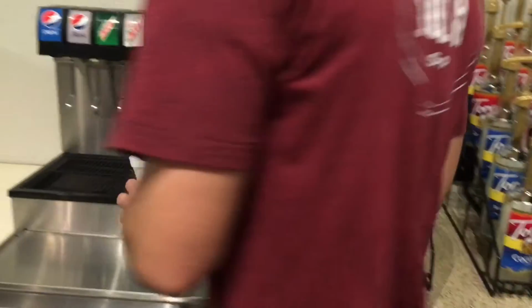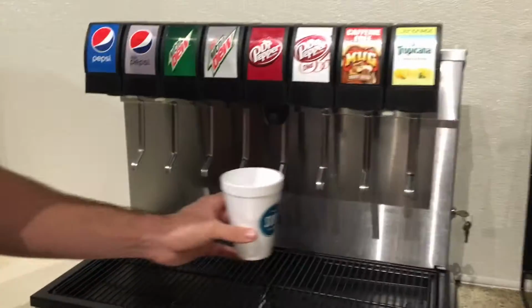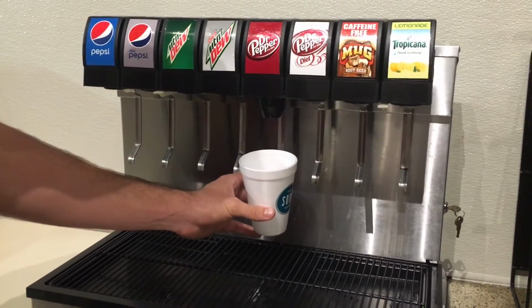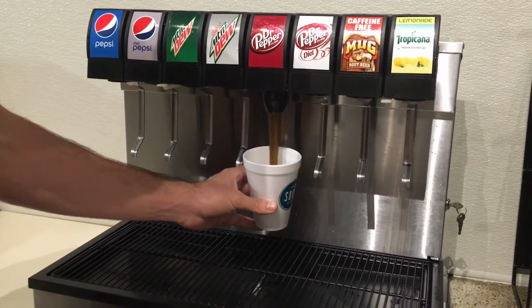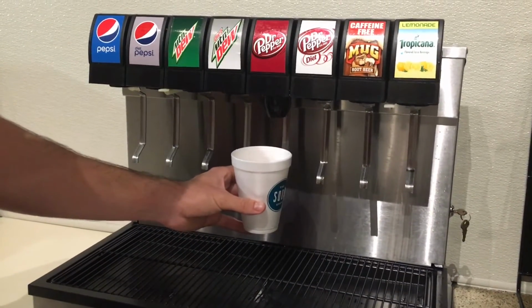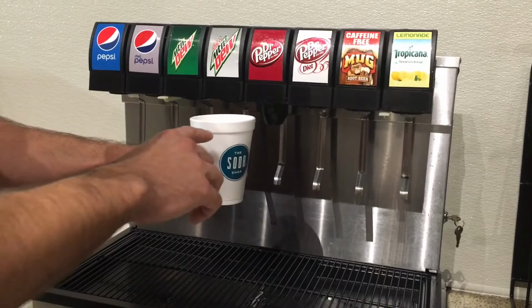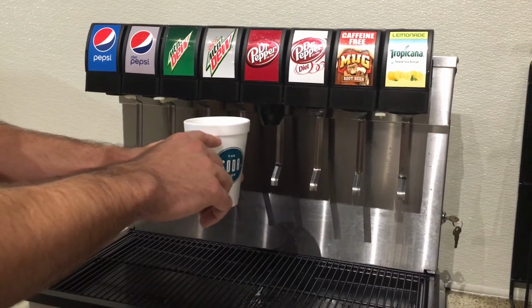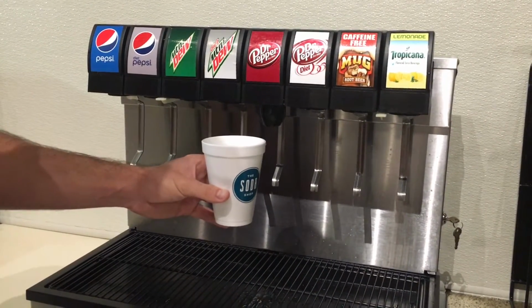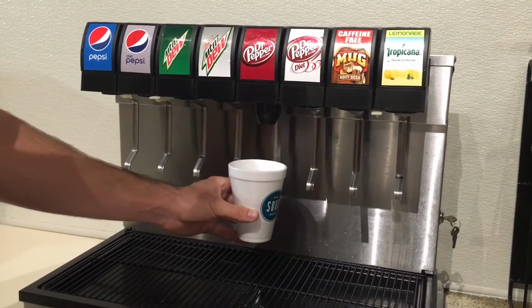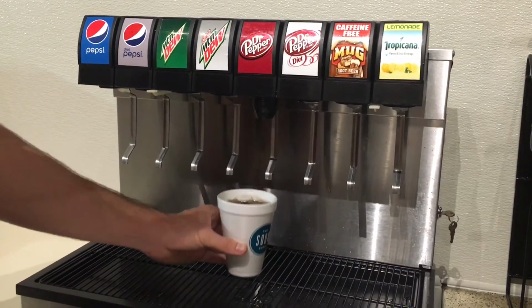Next, we're going to go over to the Dr. Pepper and begin filling up our drink. As we fill it up, we got to be aware of the fill line. We're going to use this line to know when to stop filling up with soda so we can fill up the rest with ice. So we're going to keep going.